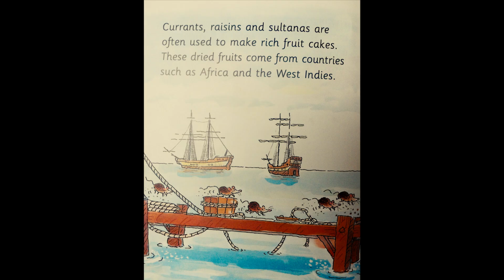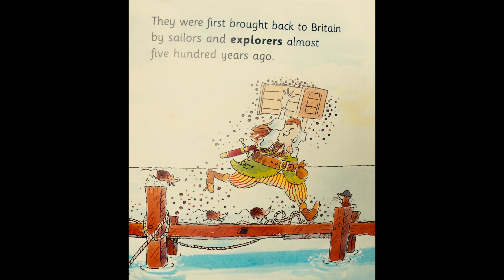Currants, raisins, and sultanas are often used to make rich fruit cakes. These dried fruits come from countries such as Africa and the West Indies. They were first brought back to Britain by sailors and explorers almost 500 years ago.